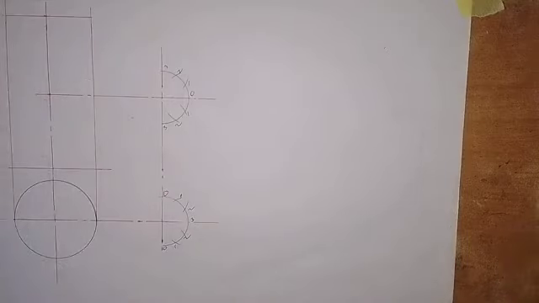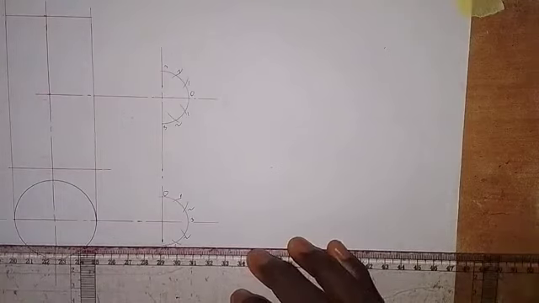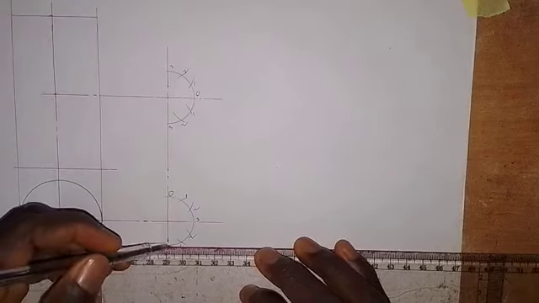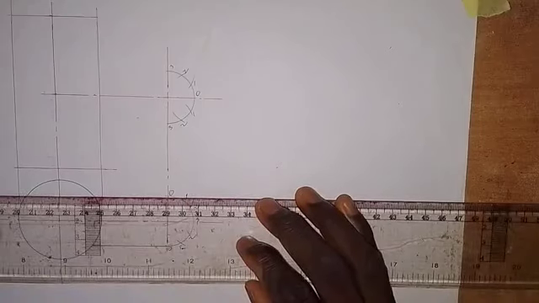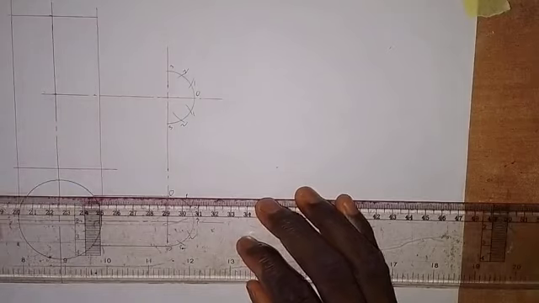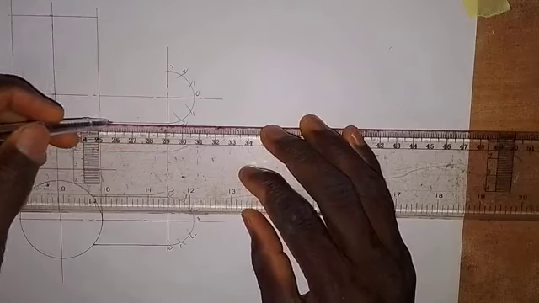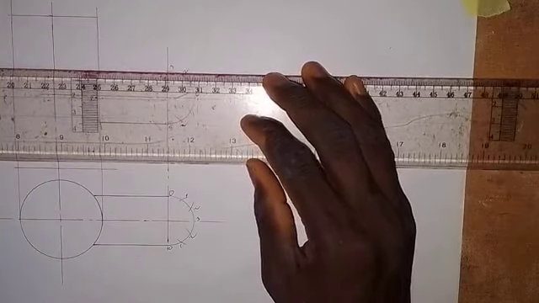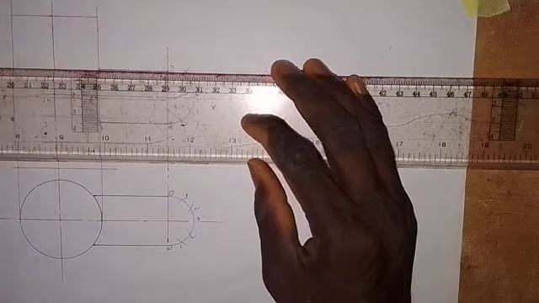All right. The next thing that we are going to do is that from this point we are going to draw a horizontal line. I'm going to make this a thick line at once using the black pen, to touch the circle. I will come up here and also draw a horizontal line from here to touch the circle. Then coming up here, I will also draw a horizontal line from this point to touch this side of the cylinder, and then I will come up here and draw a horizontal line from this point to touch this side of the cylinder. So we have this now.